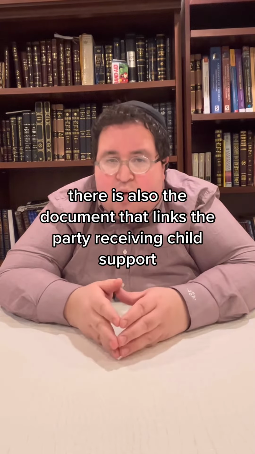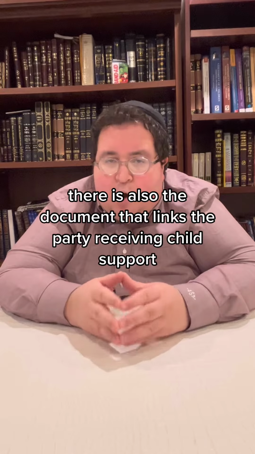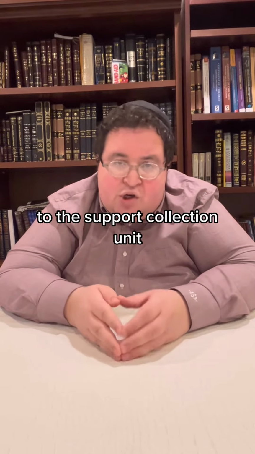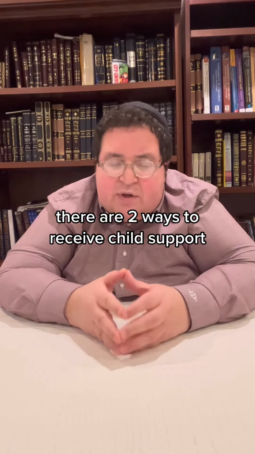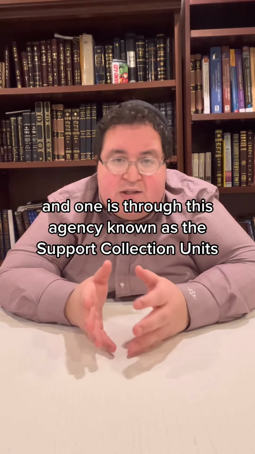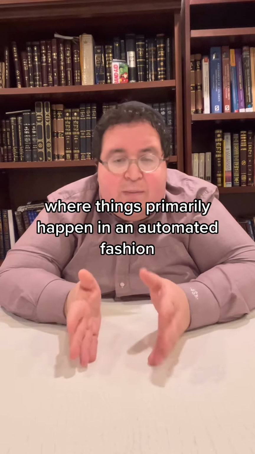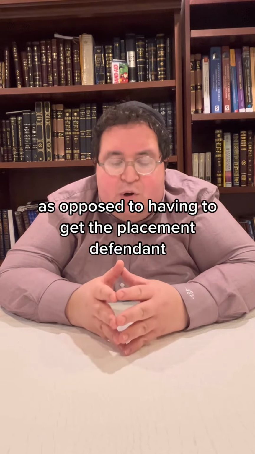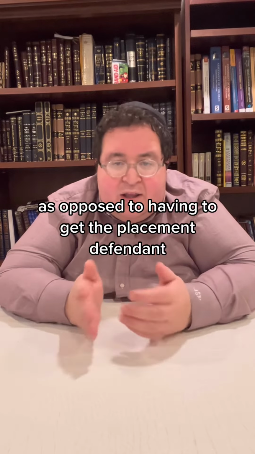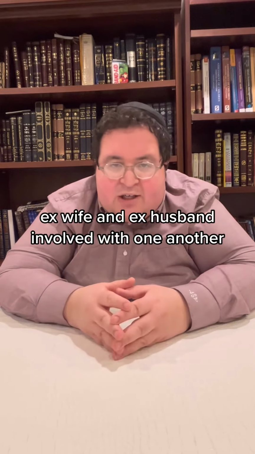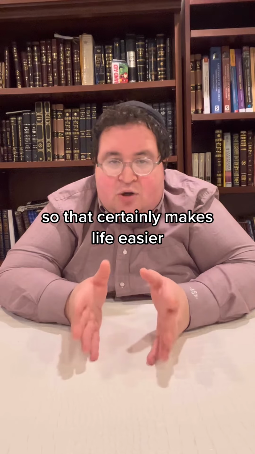There is also the document that links the party receiving child support to the support collection unit. There are 2 ways to receive child support. One is direct, and one is through this agency known as the support collection unit, where things primarily happen in an automated fashion, as opposed to having to get the plaintiff and defendant, afterwards the ex-wife and ex-husband, involved with one another. So that certainly makes life easier.